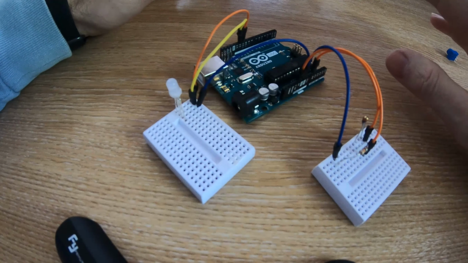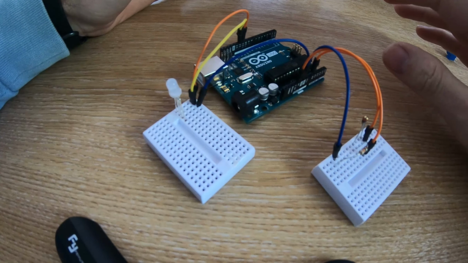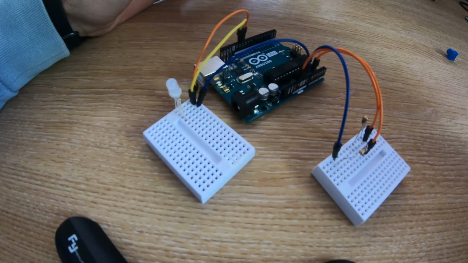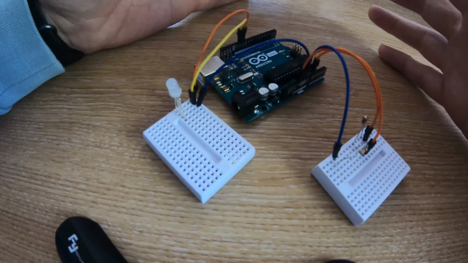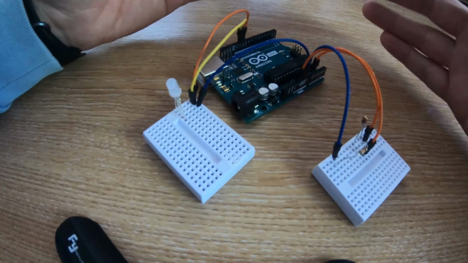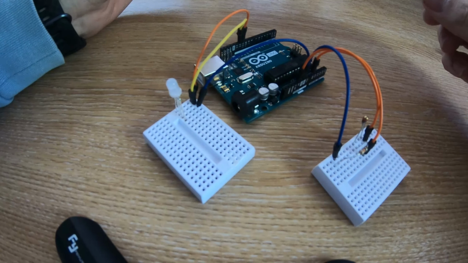Now, we don't want to get too much into that. If you want to know more about potential dividers, you can look on the other video that I'll put in the corner of this screen. But for now, that's how you set it up. And I think the easiest way to explain it is to go into the software and actually use it.